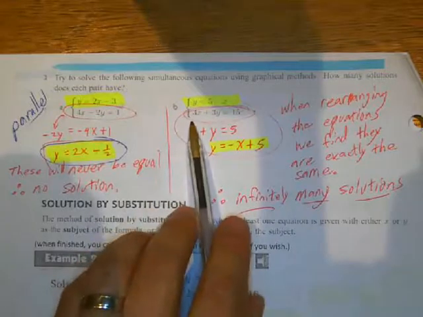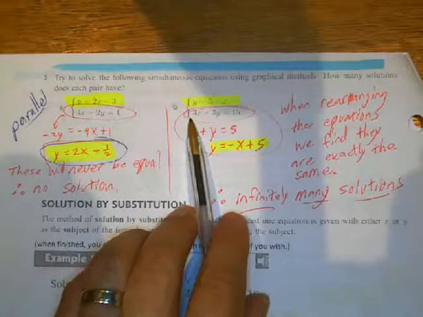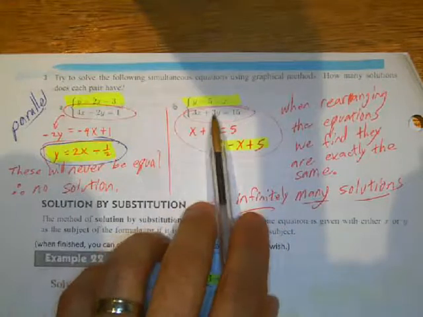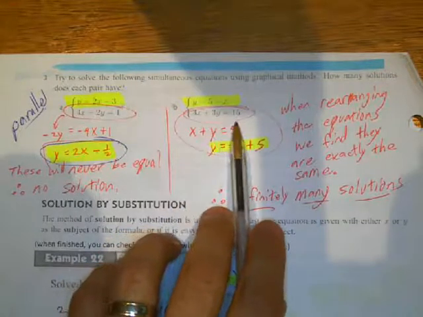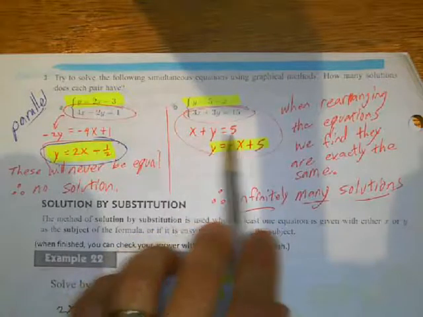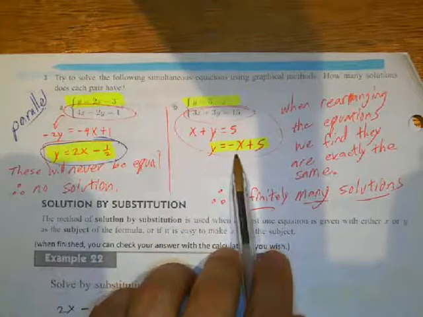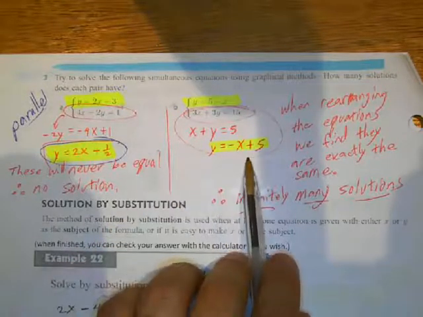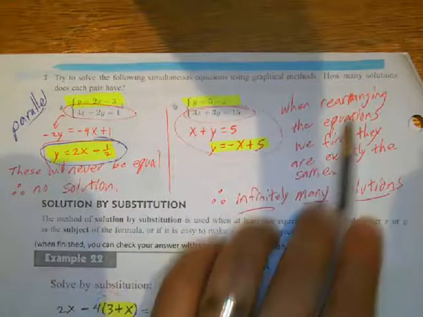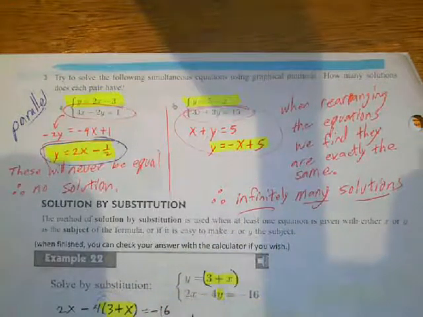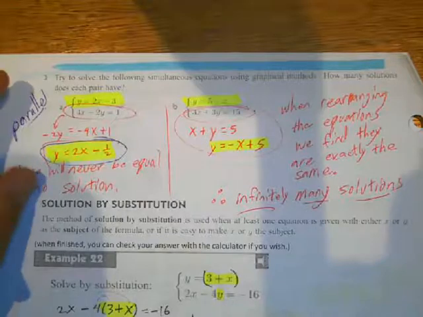Now on the contrary, for question B, I notice everything's divisible by 3 on the second equation, so I divide that and I get x plus y equals 5. Subtract x on both sides, I get this. And you're going to notice that the top equation and this bottom equation are exactly the same. So by rearranging, you find they're exactly the same. So the lines are on top of each other. There are infinite numbers of solutions.